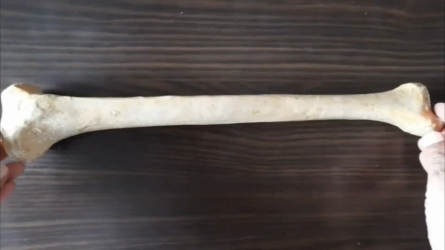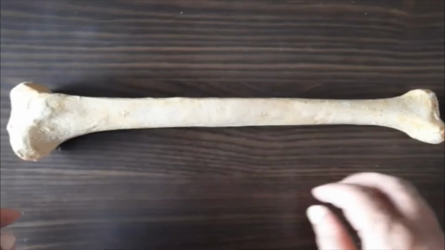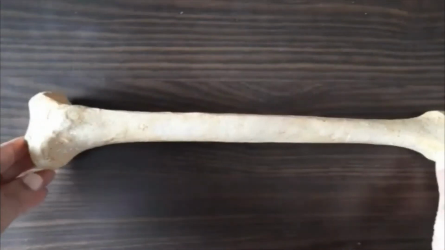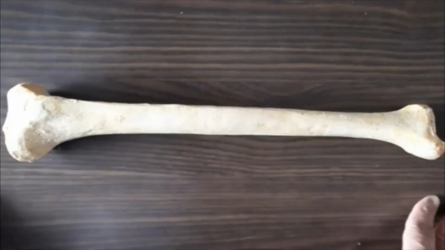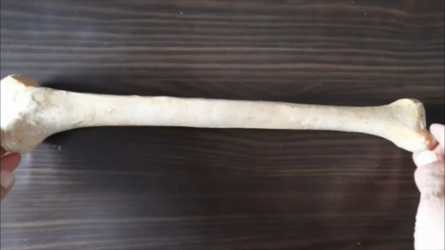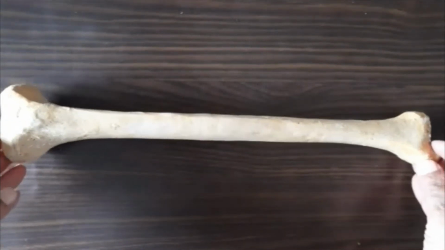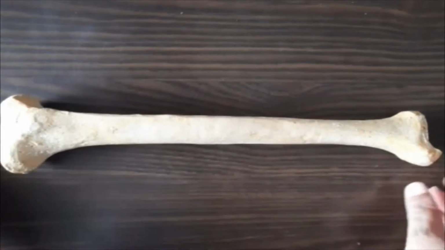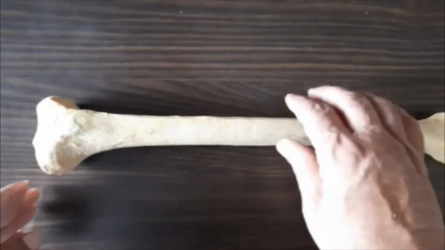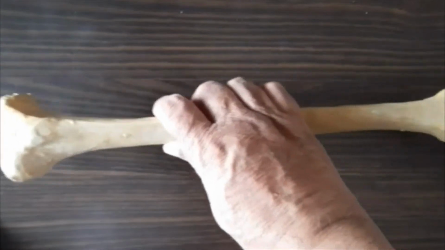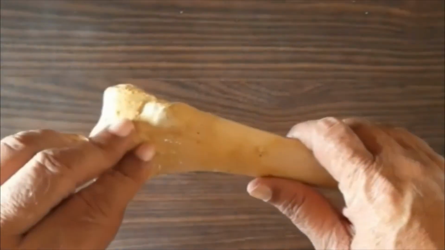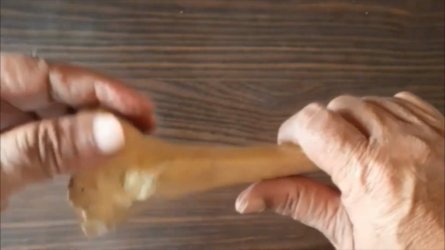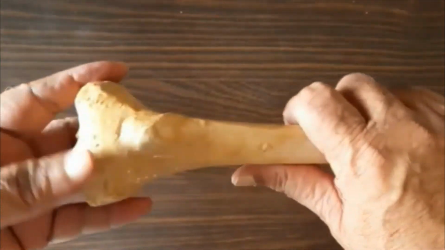Very good morning, students. After learning the bony features of the tibia, now we come to the muscular and ligamentous attachment onto the tibia. As I said, this tibia belongs to the left side. If we see the attachment onto the upper end of the tibia, this is the medial condyle and this is the lateral condyle of the tibia.